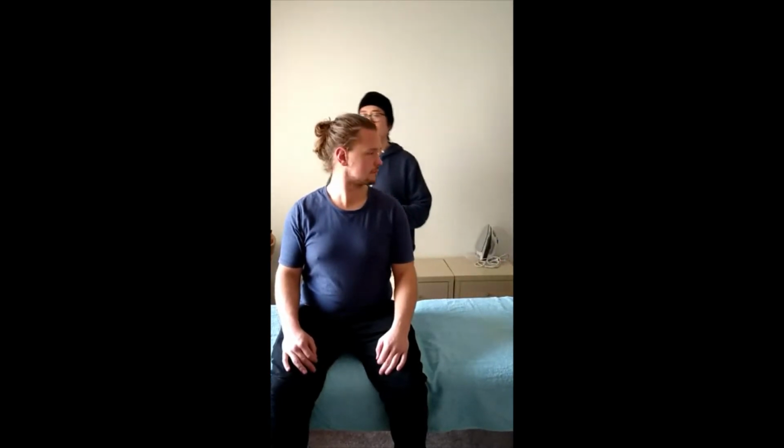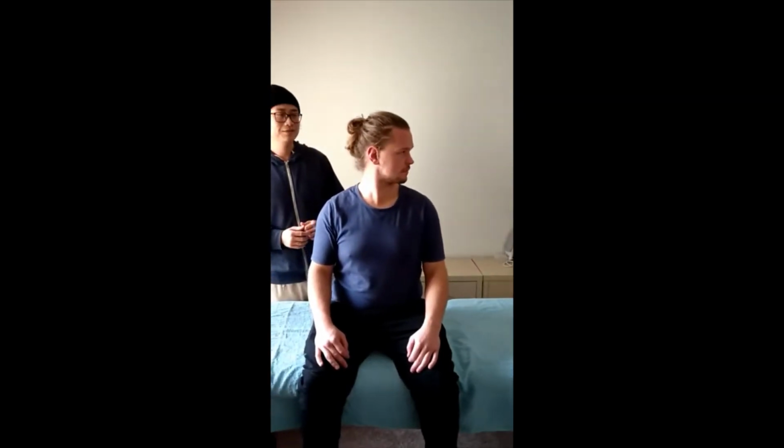Okay, to see any imbalance or not. And then side bending, like shoulders to the ear, ear to shoulder, yeah, and then the other side, yeah. So this test is to see any pain. No pain. Okay.